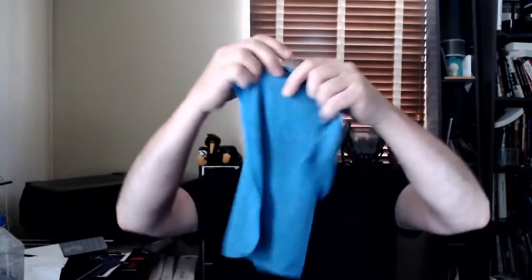All right, what about a cloth? I've got this nice cloth here. It's a microfiber cloth. Does an amazing job of cleaning these glasses. By the way, these glasses are super cheap.